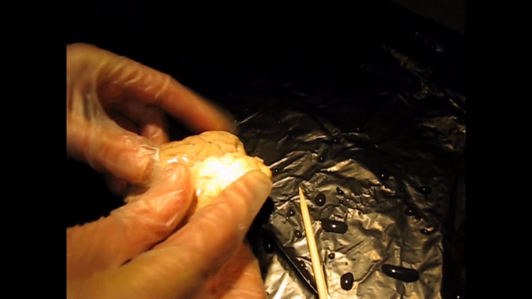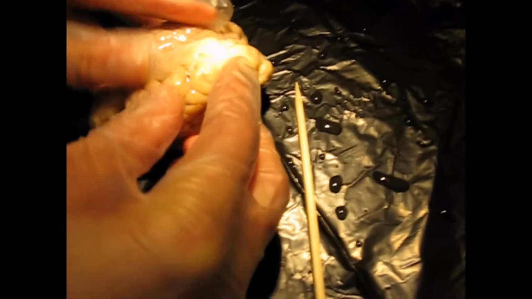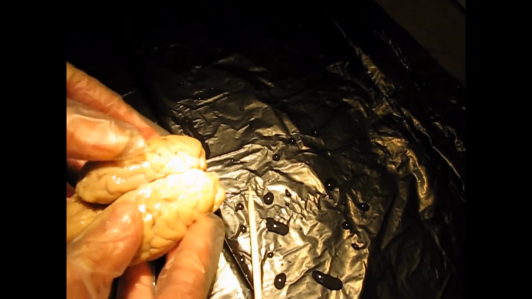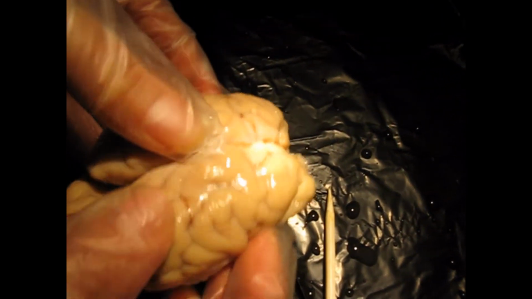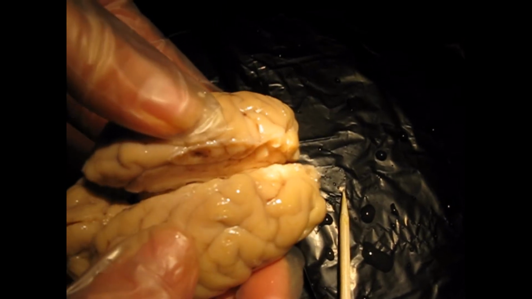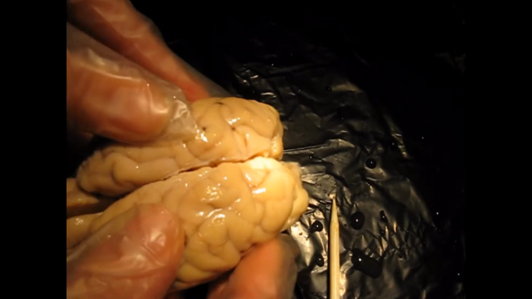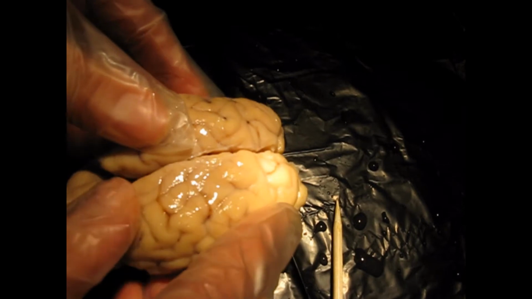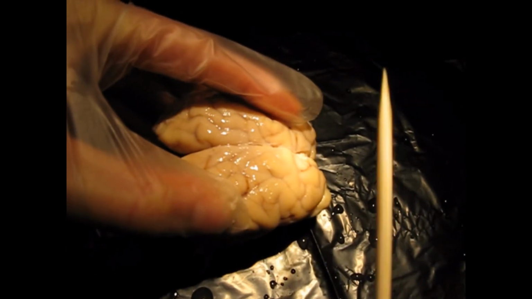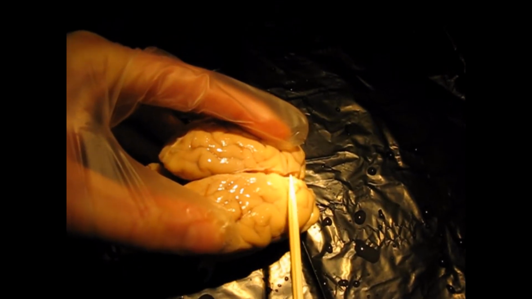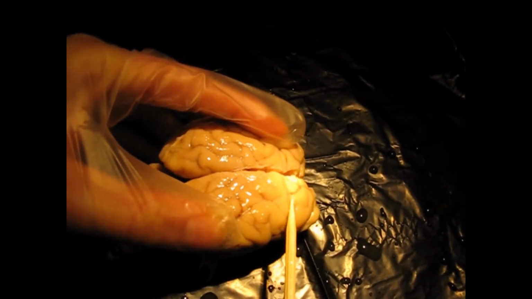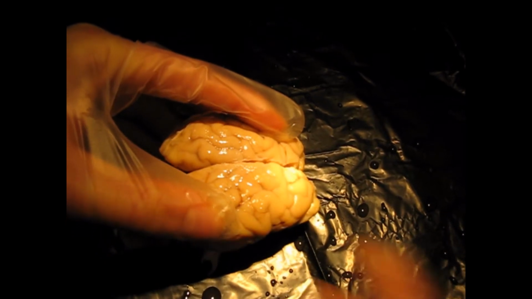Alright, so now we're ready for dissection, and I've already dissected this brain. But the first thing you would do is separate the right and left lobes here centrally along the longitudinal fissure. And when you open it up, you'll see a white fiber tract. That's the corpus callosum. If you remember, that allows the right and left brain to communicate with one another. Okay, and you'll see this kind of tissue on the cerebrum. That's your pia mater. That's part of your meninges. And remember, that's the gentle mother.